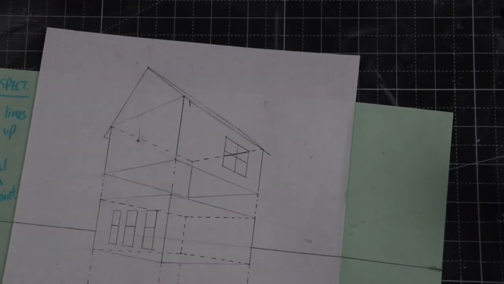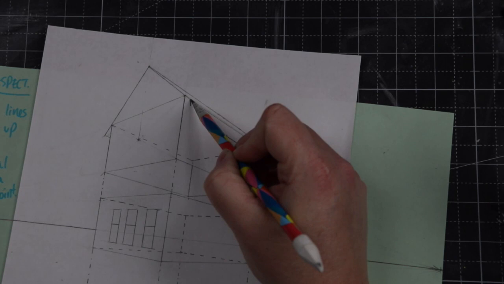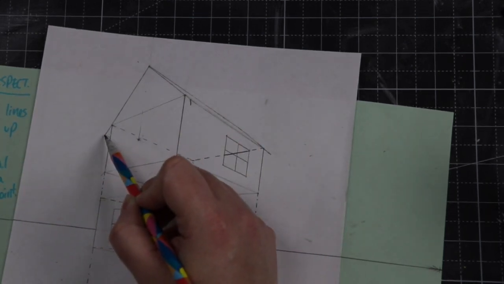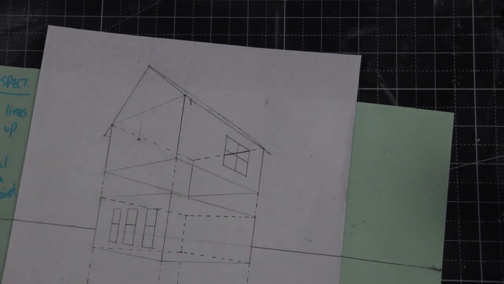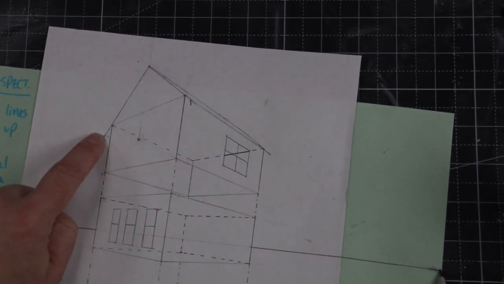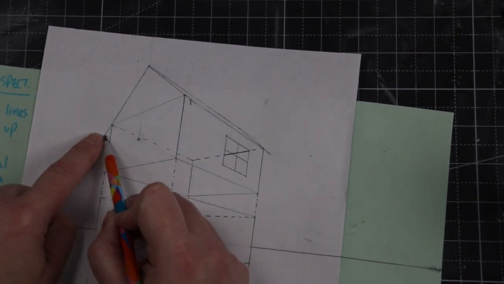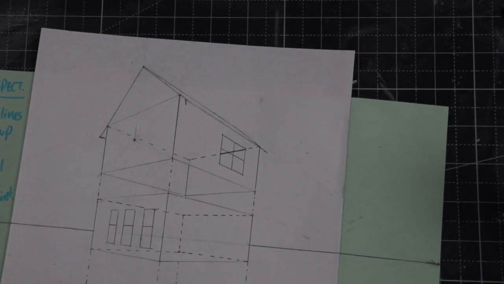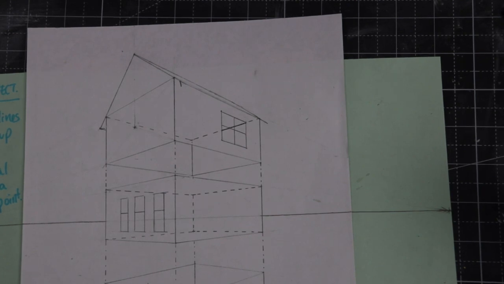Okay? So what I'm doing is I'm finding this front corner. I'm figuring out how far that eave is going to go with the left vanishing point. Once I get that point, I take it to the right vanishing point. That is probably the most complex part of all of this. If you're a little bit lost, we're going to try it again with an outhouse.